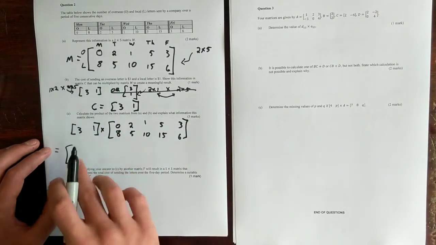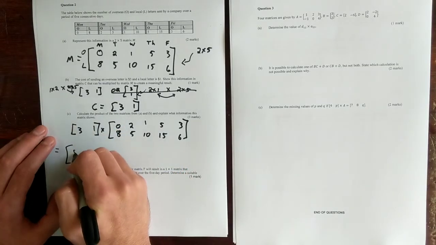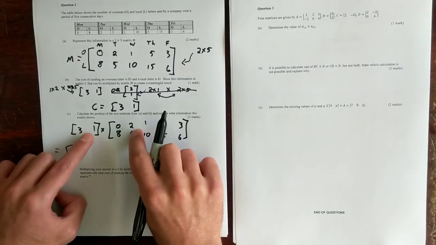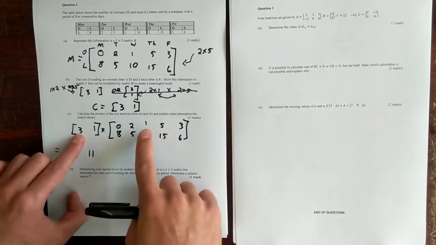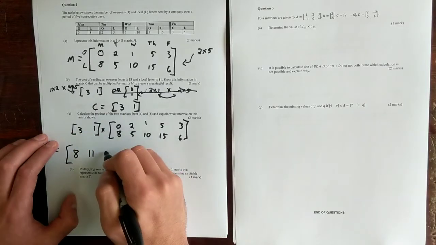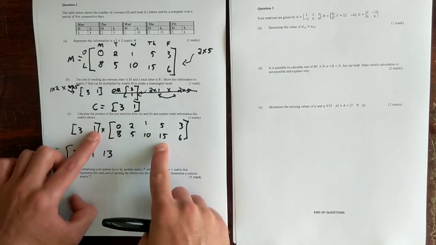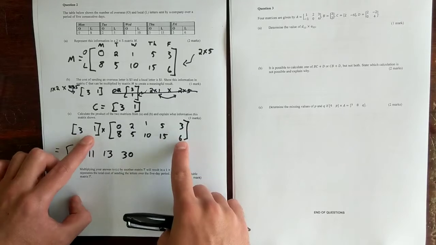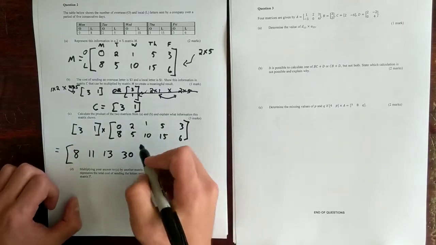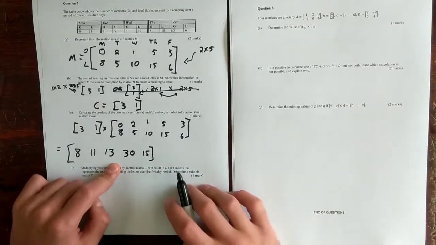So for my first element, I've got 3 times 0 is 0, plus 1 times 8 is 8. Then 3 times 2 is 6, plus 5 is 11. Then I get 3 plus 10 is 13. 15 plus 15 is 30. And 9 plus 6 is 15. This is my product.